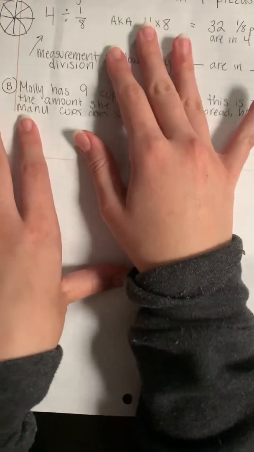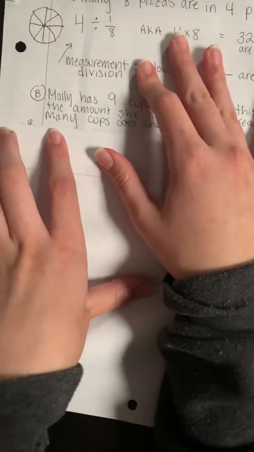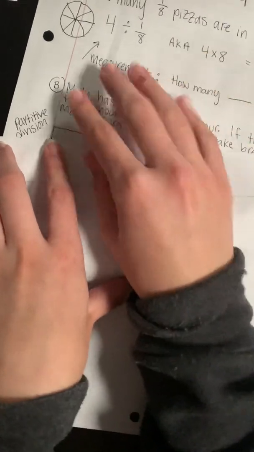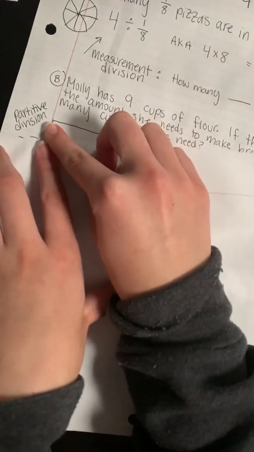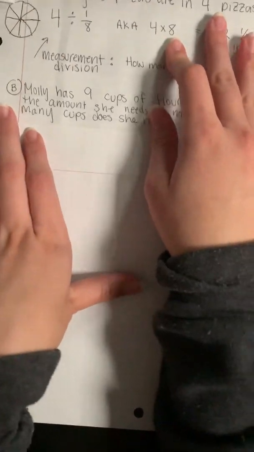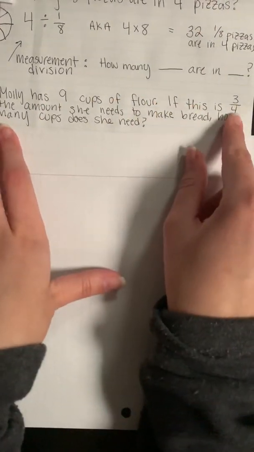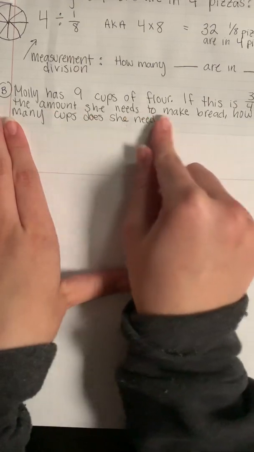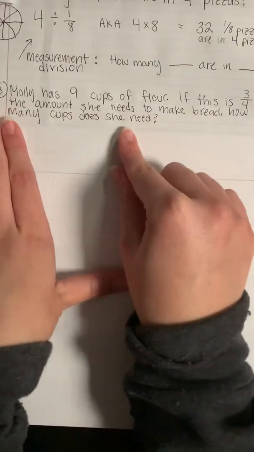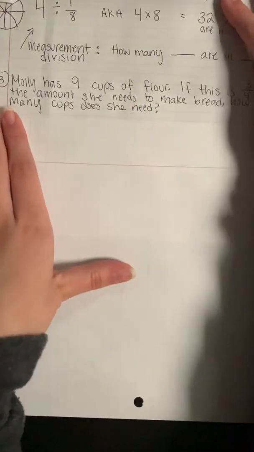Now, there's another kind of problem that we've been working on, and you may remember it from other videos. They're called partitive division problems. And so an example of this is Molly has 9 cups of flour. If this is 3/4 the amount that she needs to make bread, how many cups does she need?